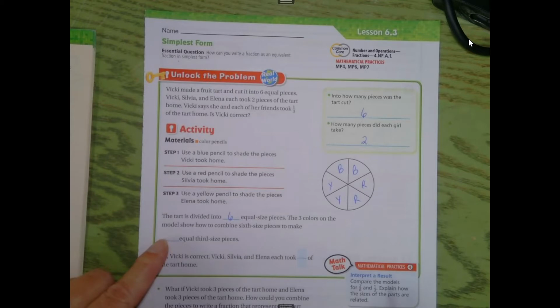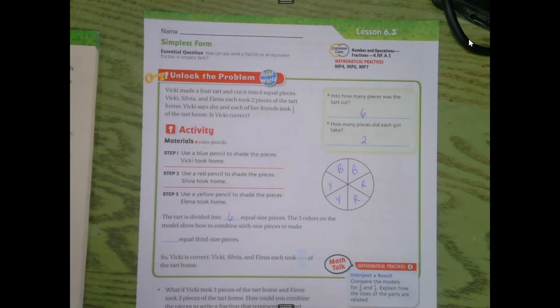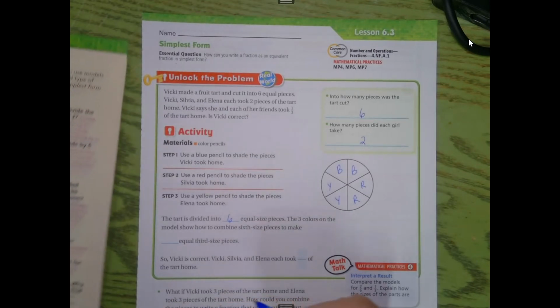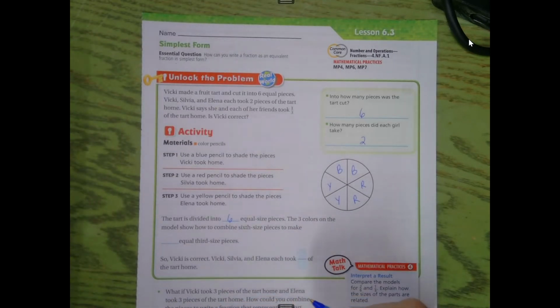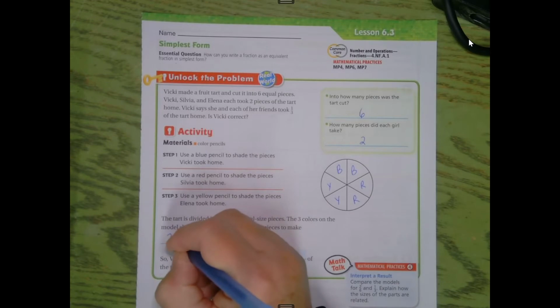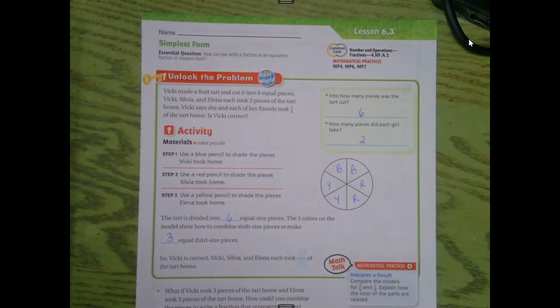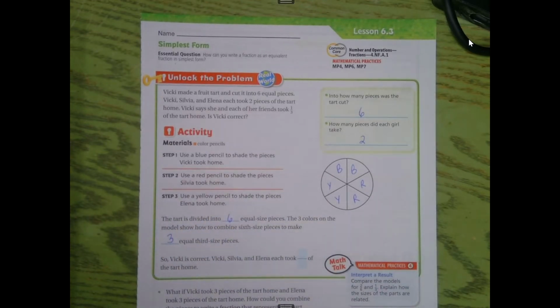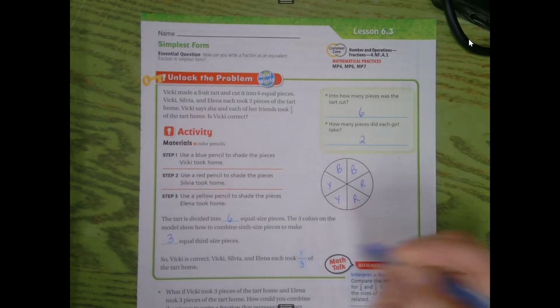The 3 colors on the model show how to combine 6 size pieces to make 3 equal third size pieces. So Vicky is correct. Vicky, Sylvia, and Elena each took 1/3 of the tart home.